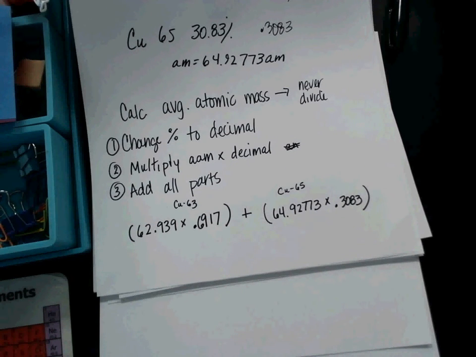If it helps you to do pieces, you can do it in pieces. It doesn't matter. Anybody having trouble putting it in their calculator? Nope, we're good. Okay. This is the test of if you can use your calculator correctly or not.